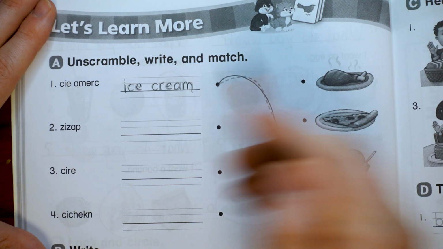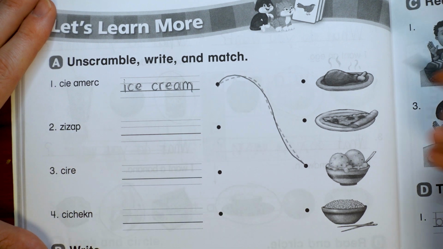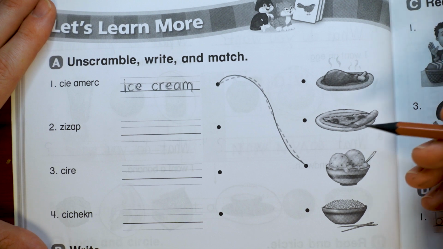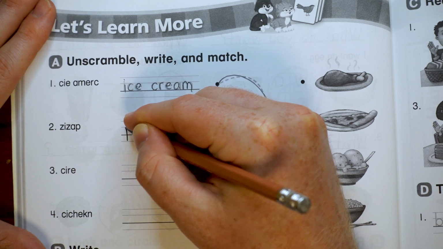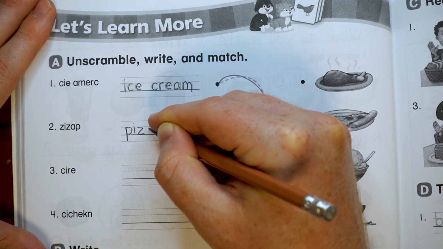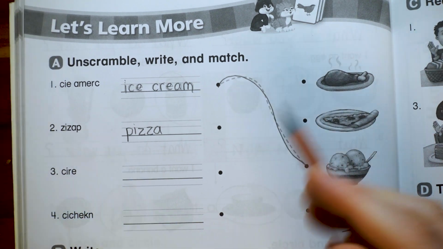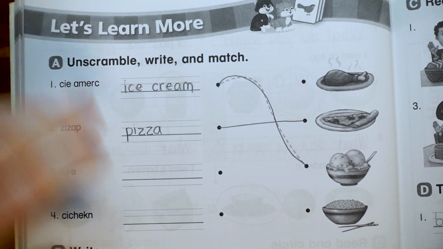I like ice cream. Number 2, Zizap. Should that be chicken, pizza, or rice? Probably pizza because there are 2 Z's in it. So pizza is P-I-Z-Z-A. Pizza. And pizza's right here. Draw a line over. I like pizza too.